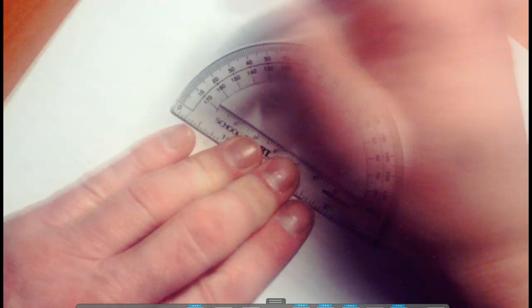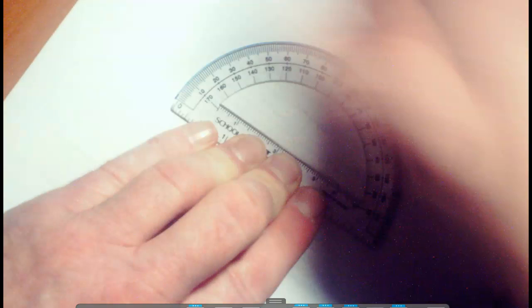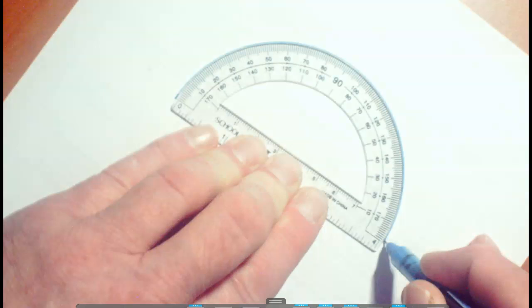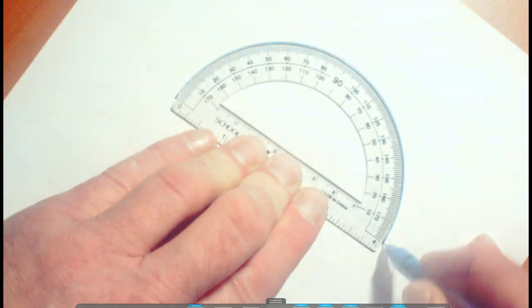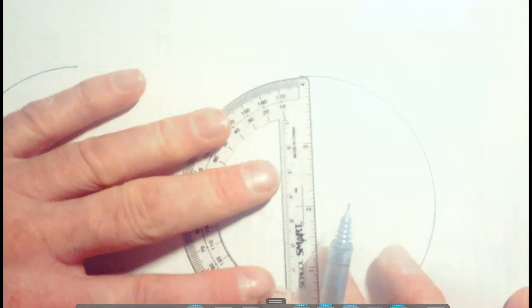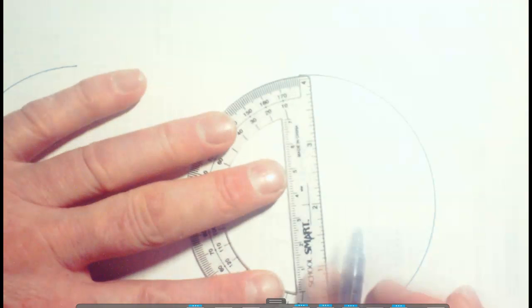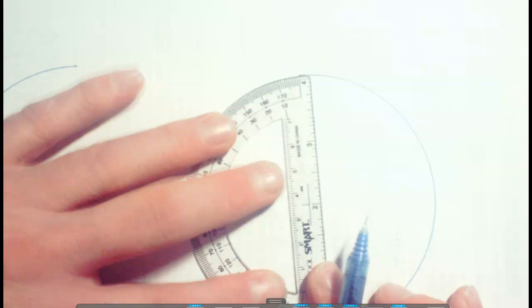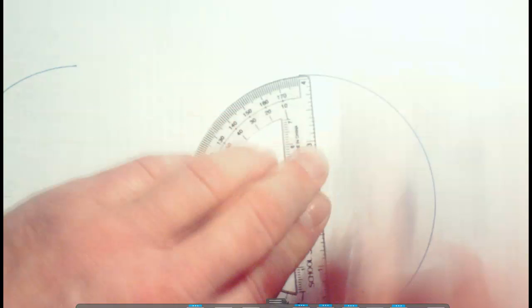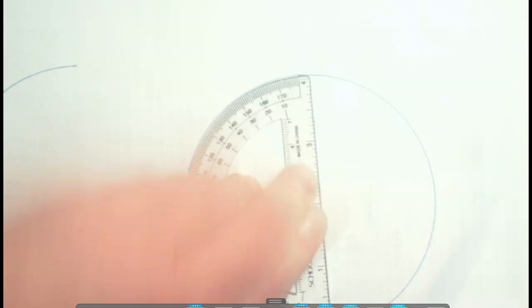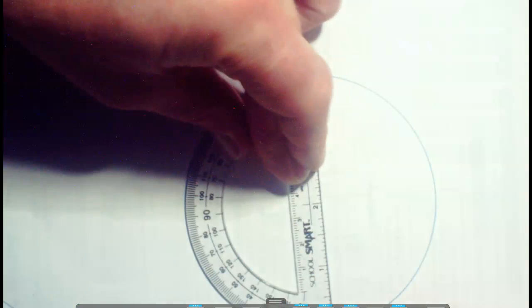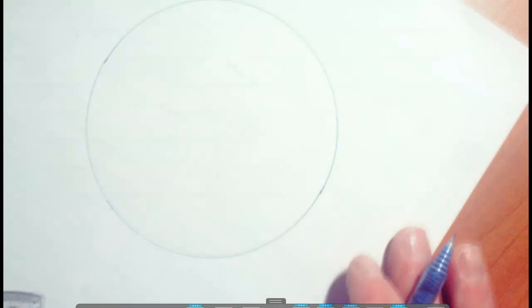So start here at 0 and trace to 180 and stop, and then turn it around and do the same thing again. Again, line these guys up. And then you'll have the right amount of degrees in your circle. There you go. Now you've made a circle.